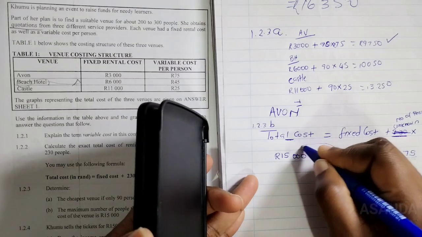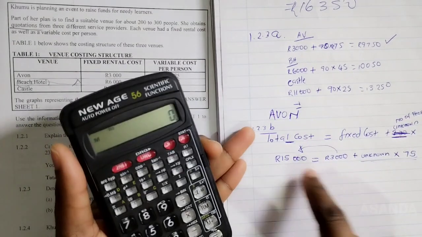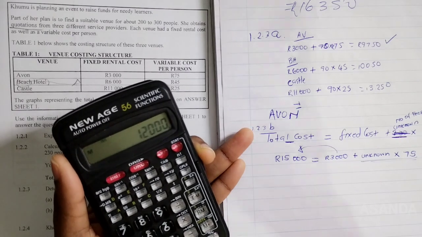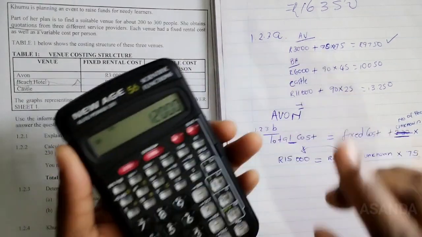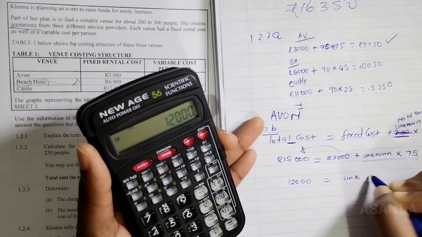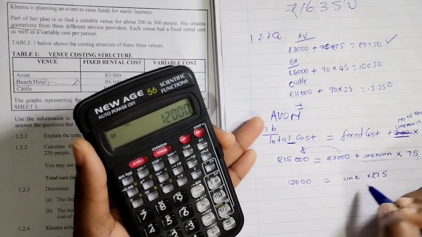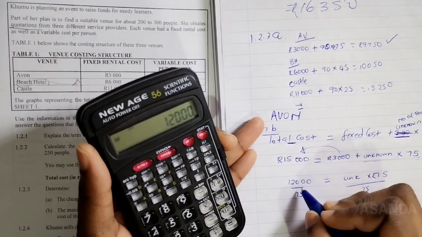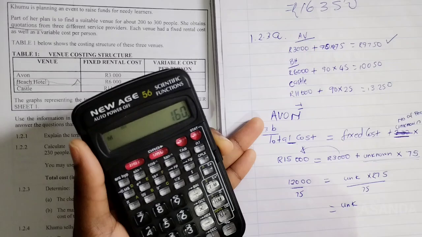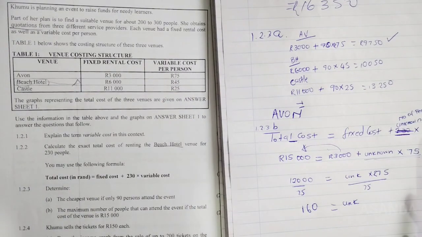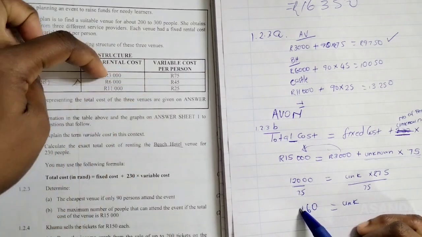We're going to take this amount and put it on the other side. So we're going to remove the fixed cost from here: 15,000 minus the fixed cost, because the fixed cost has got nothing to do with the number of people. And then we will have 12,000 is equal to unknown times 75 rands. Then we divide by 75 on this side and on that side, and our number of people is going to be 160 people. That's the number of people that can attend the event if the total cost of the venue is 15,000. So we have 160 at Avon.